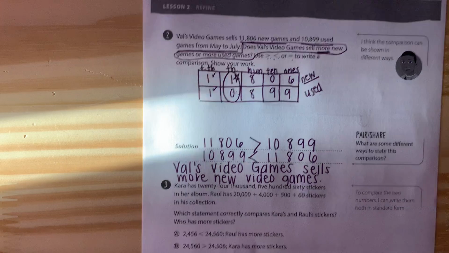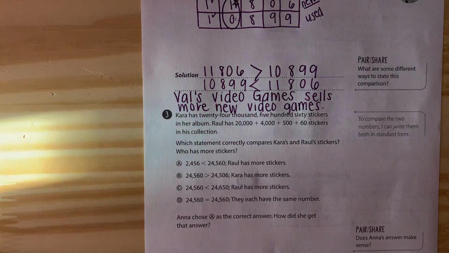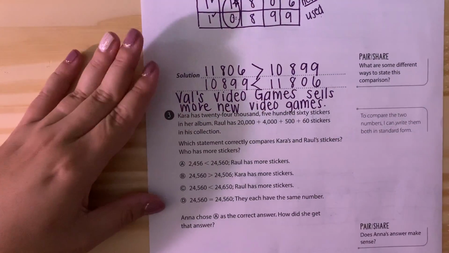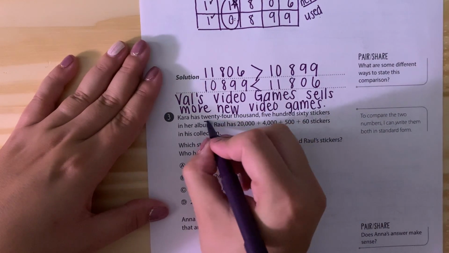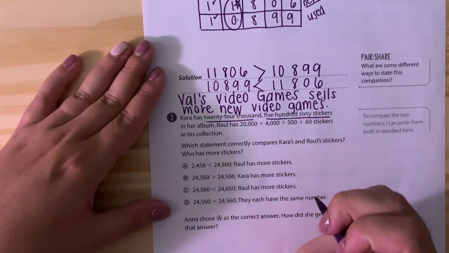So number 3 is a little bit longer, and we have some things to choose from, okay? So we have a multiple choice question here, meaning we have to check every option. So Kara has 24,560 stickers in her album.